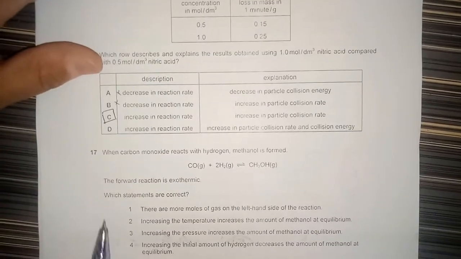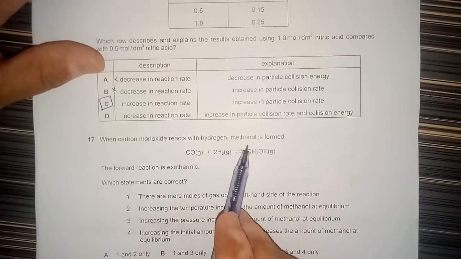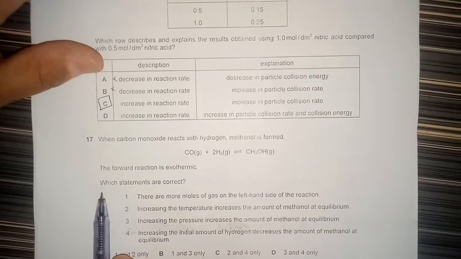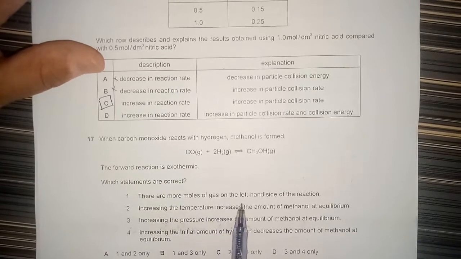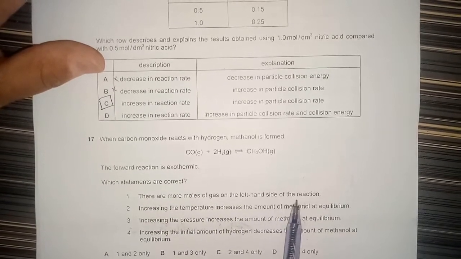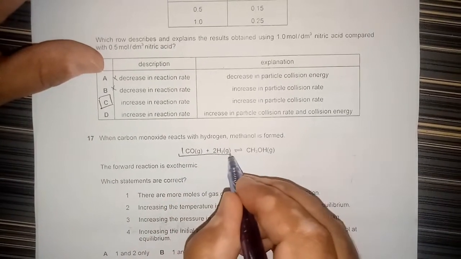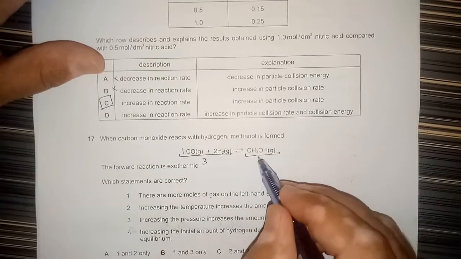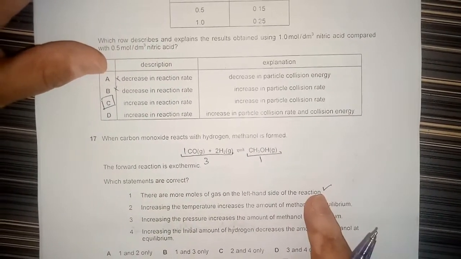For question number 17, when carbon monoxide reacts with hydrogen, methanol is formed. The forward reaction is exothermic. Which statements are correct? There are more moles of gas on the left hand side of the reaction. So here we have 1 mole, here we have 2. So total moles on the left side we have 3, and the total moles on the right side we have 1. So the suggestion 1 is correct.